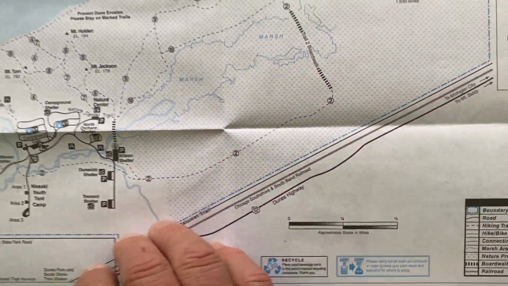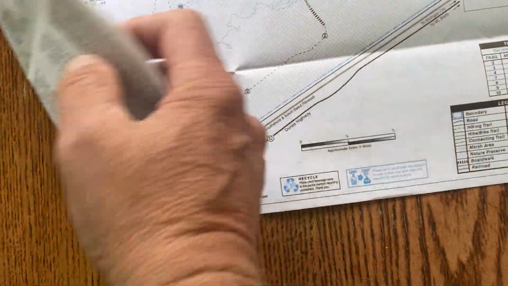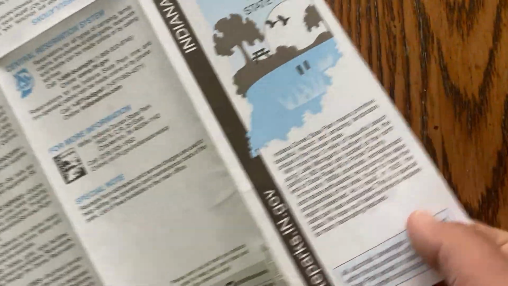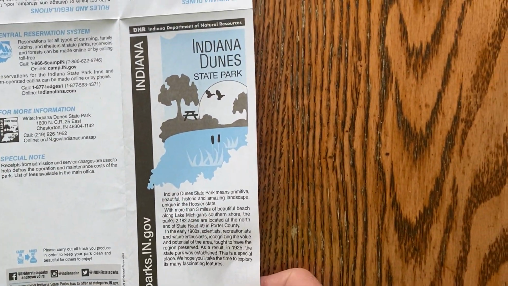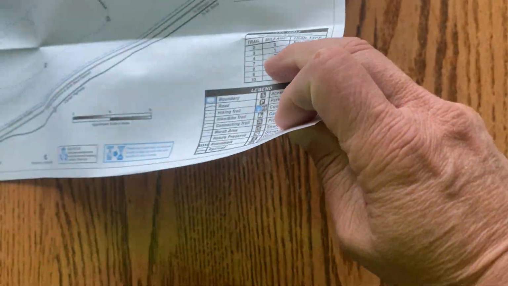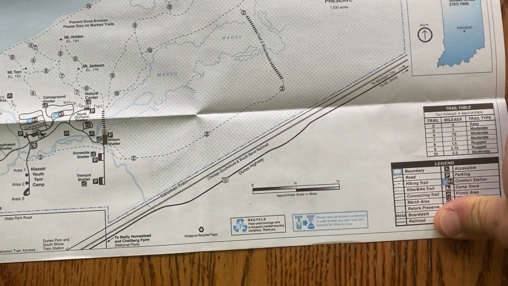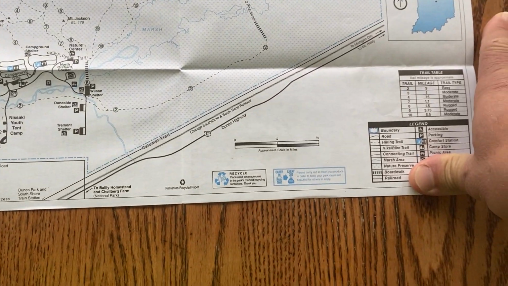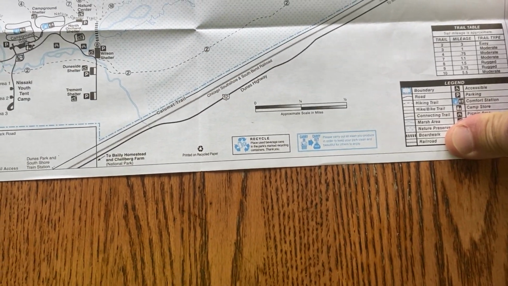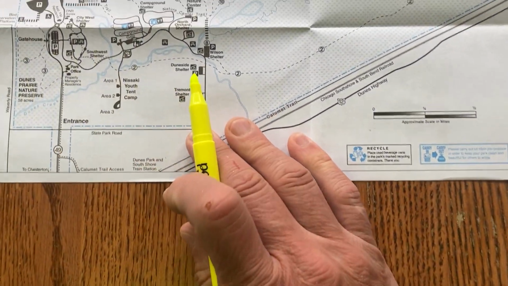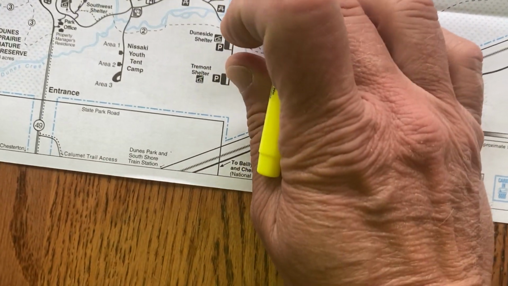So this is the map that you would get at the gate or outside the Nature Center. And it's also available in a PDF at the Indiana Department of Natural Resources, and I'll provide the link. So I'm just going to try to highlight this as I go.